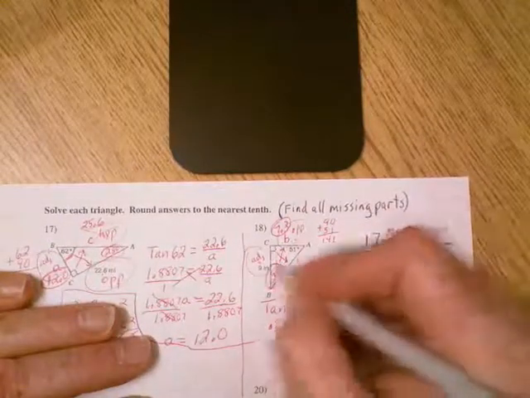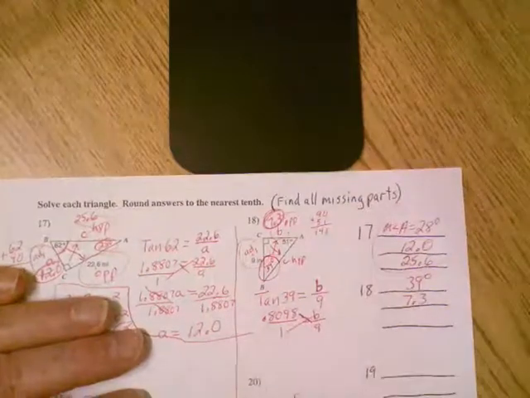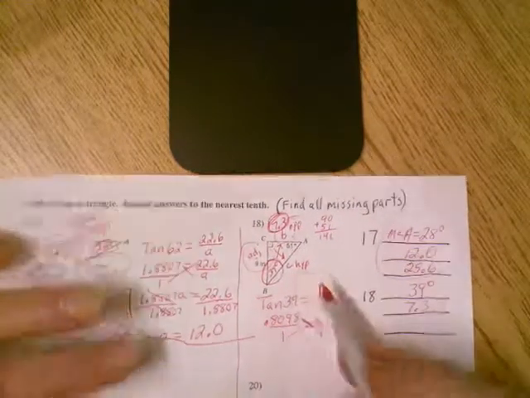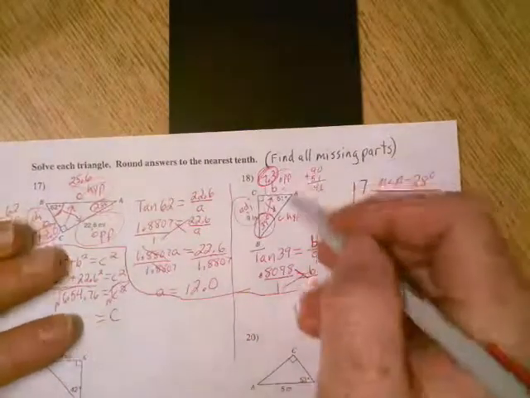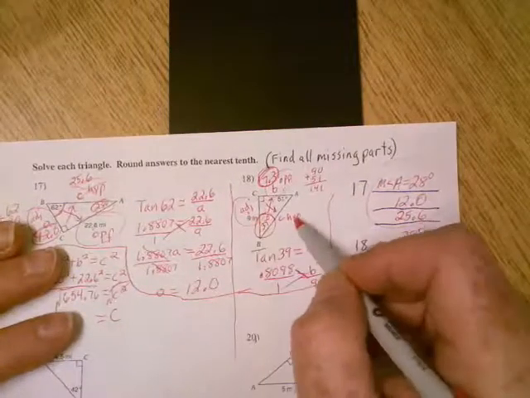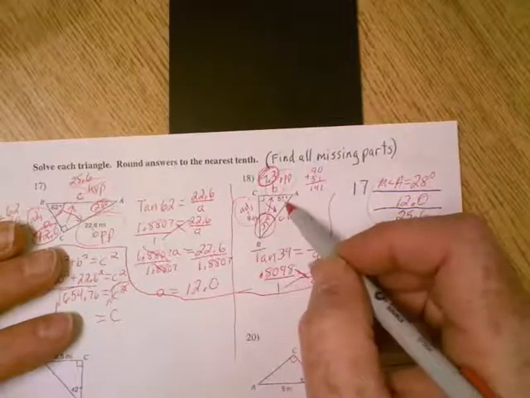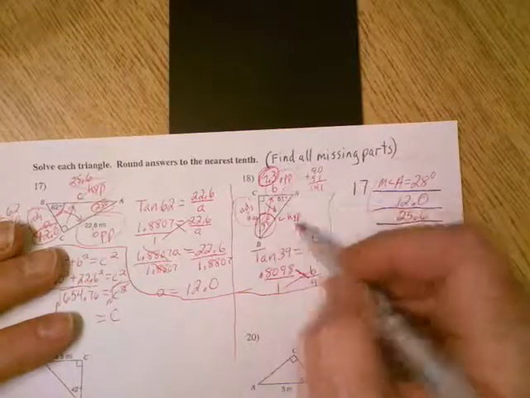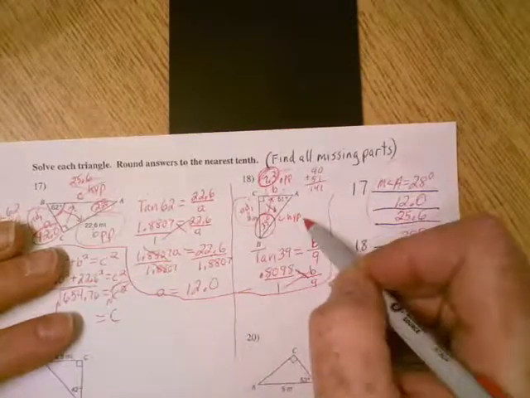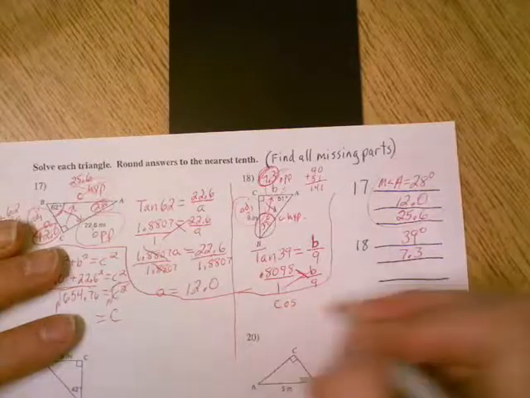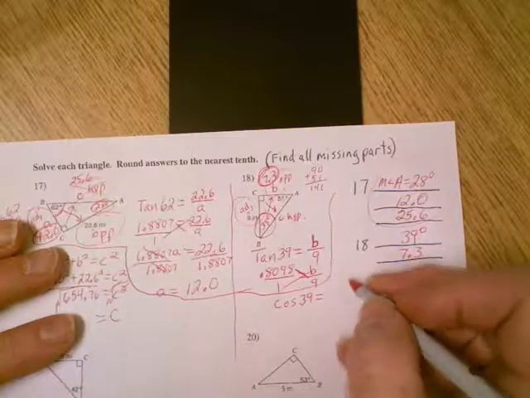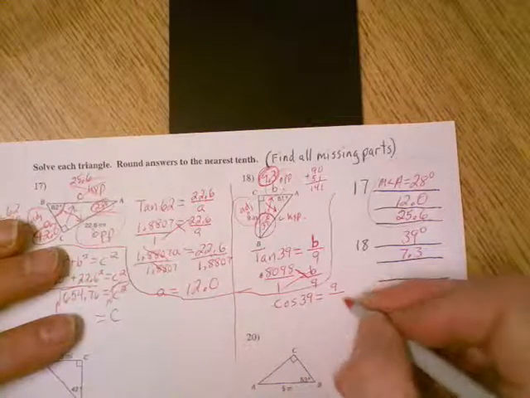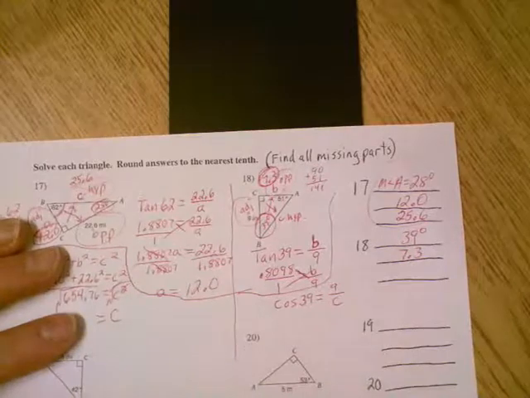So we found this angle, we found this side. Now we still have to find the hypotenuse here. Again, we could use Pythagorean's theorem. This time I'm going to just use what they told us with the adjacent and the hypotenuse and the 39 degree angle. And I know adjacent and hypotenuse is cosine, so I'm just going to set up a trig ratio again. So cosine of 39 equals 9 over the hypotenuse, which is C, adjacent over hypotenuse.